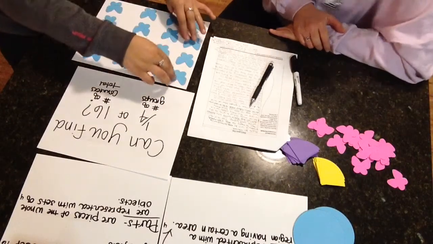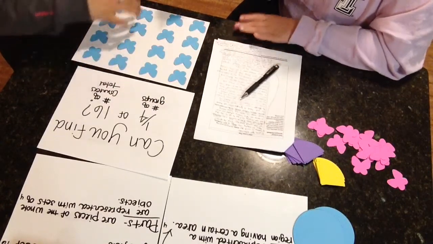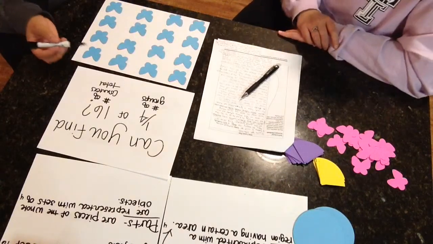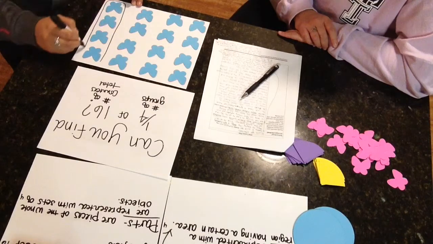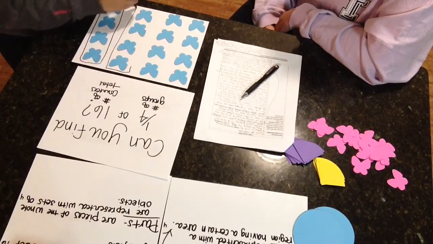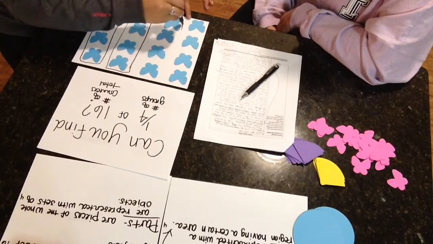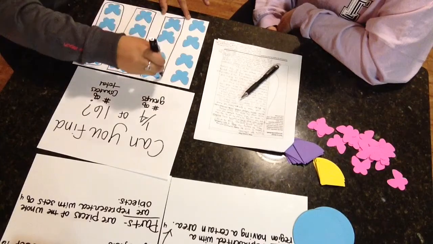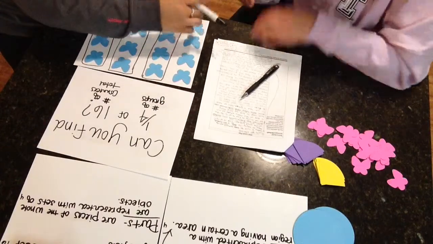Okay, so let's circle all the groups that you made for me. I would circle them up and down. And this will just help you out when we try to find what 1/4 of 16 is. My butterflies are trying to fly everywhere. No flying butterflies.